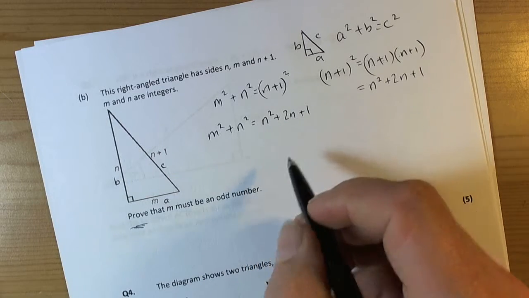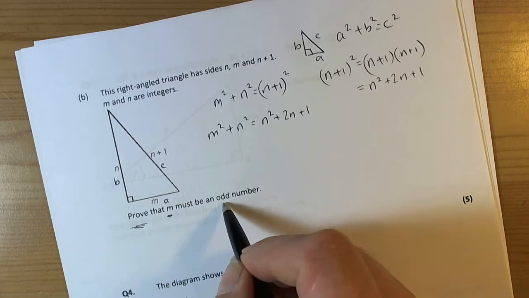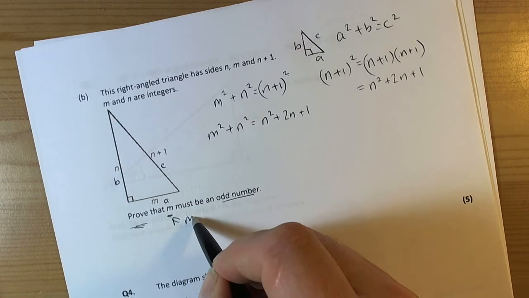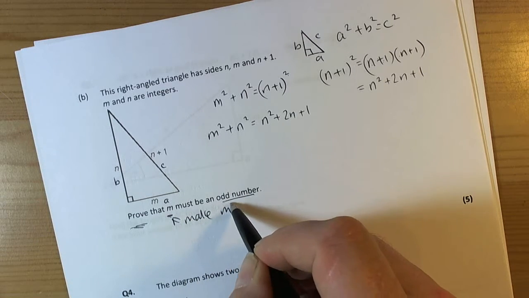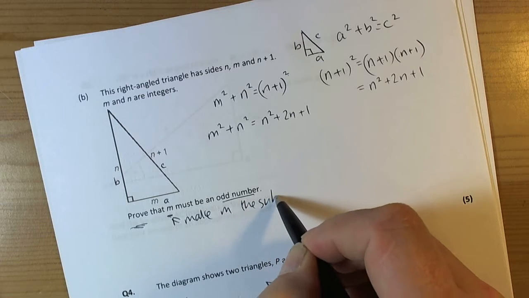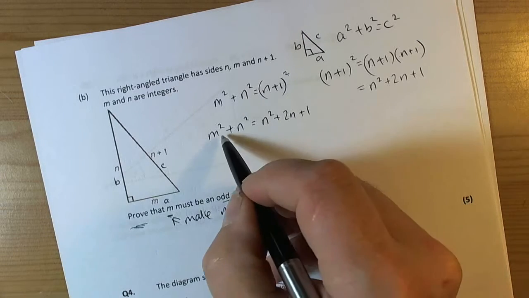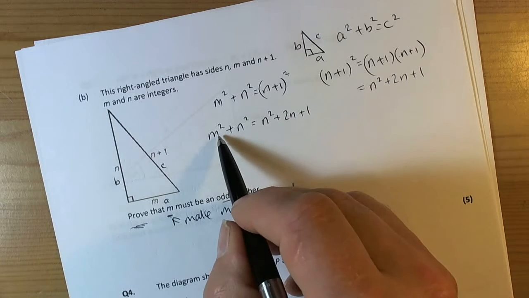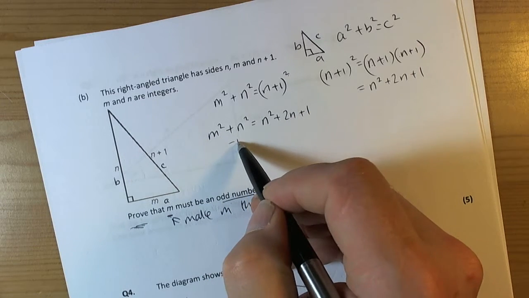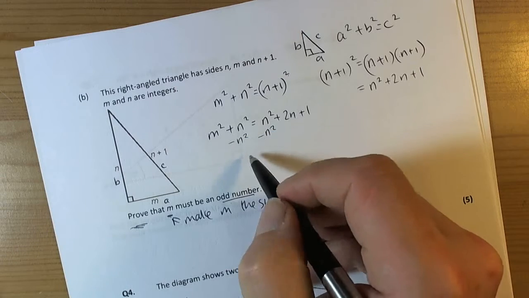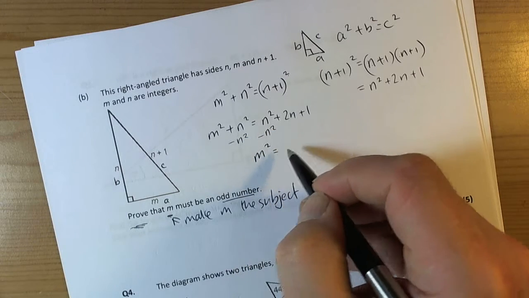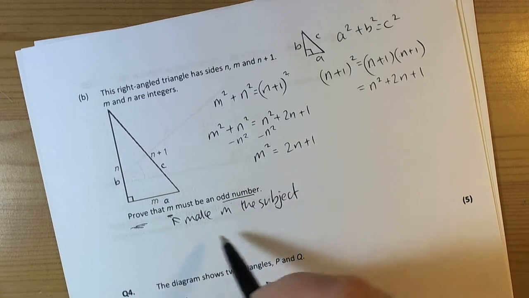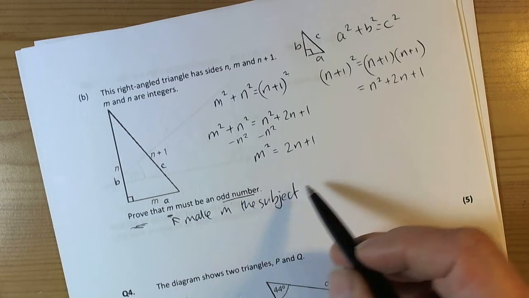Rearrange this because the question says prove that m must be an odd number, so we need to make m the subject, so that's what that's telling us, is make m the subject. So we need to get m on its own, so we go through the process of recognising that we take away n squared from both sides, so that gives me m squared equals 2n plus 1. So we're proving that m must be an odd number.